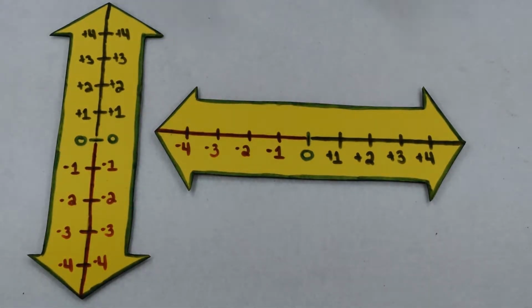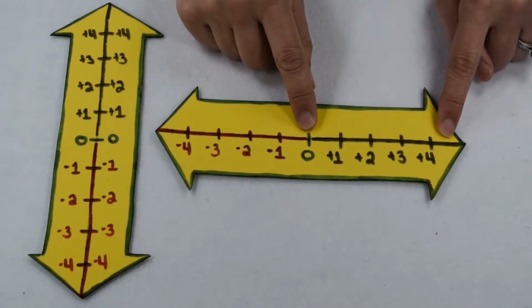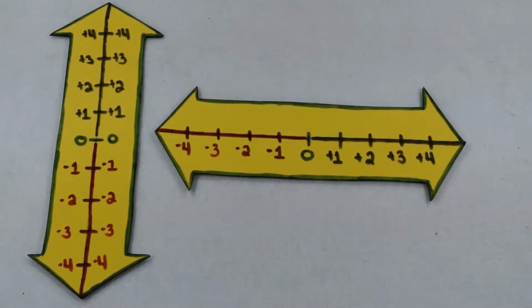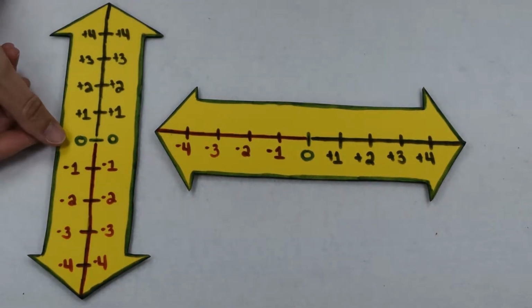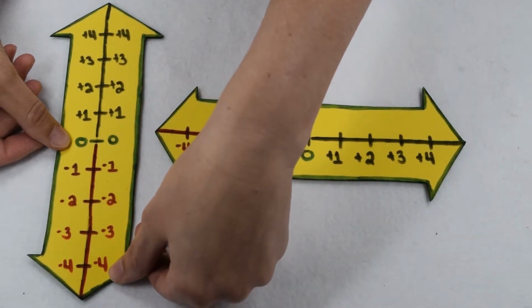When we work with positive numbers, we're used to it being that the farther we get from 0, the more a value is worth. So +4 would be worth more than +1. On the negative side of the number line, the exact opposite is true. The farther we get from 0, the less a value is worth.